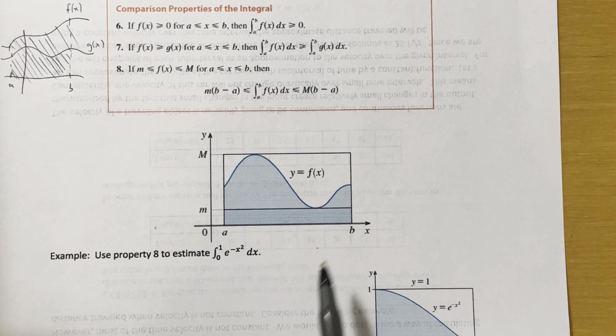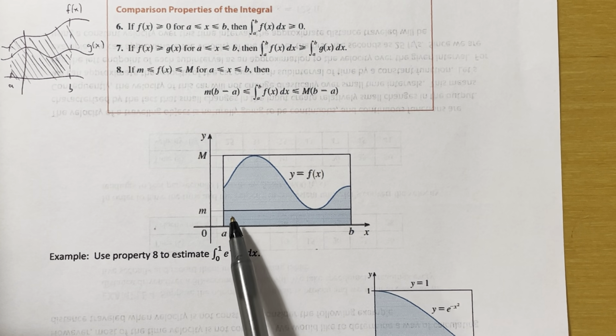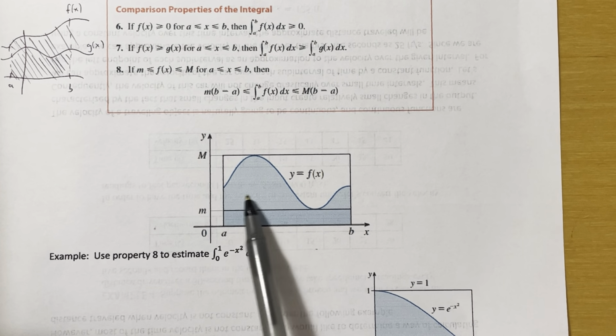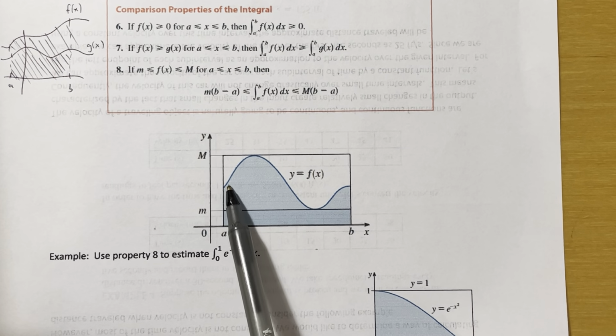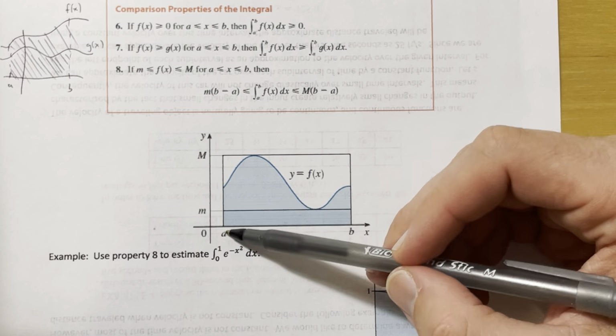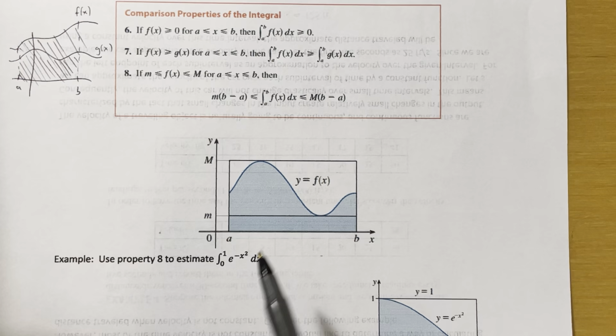Over this interval from a to b, the integral of f of x from a to b is going to be the area underneath that entire curve. Now, little m and big M, where do we get those from?